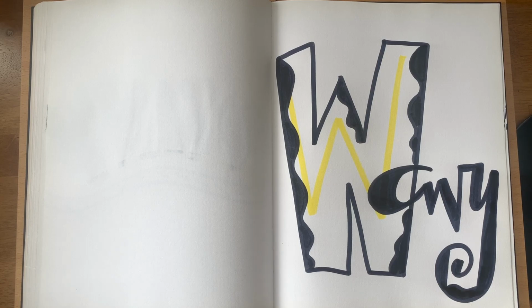So I hope that helps you with block letters, gives you some ideas and some inspiration so you can have fun and get creative yourself.